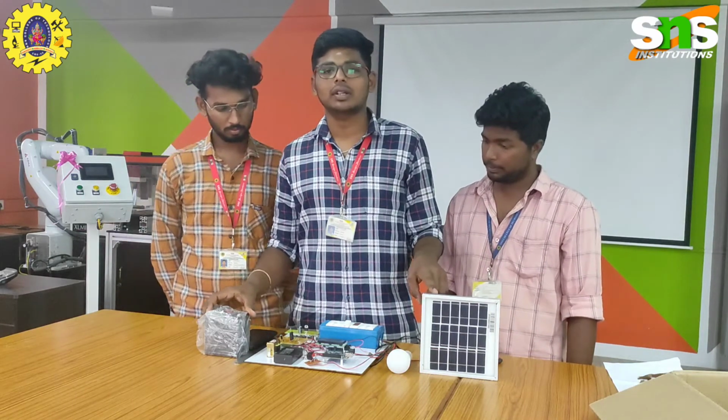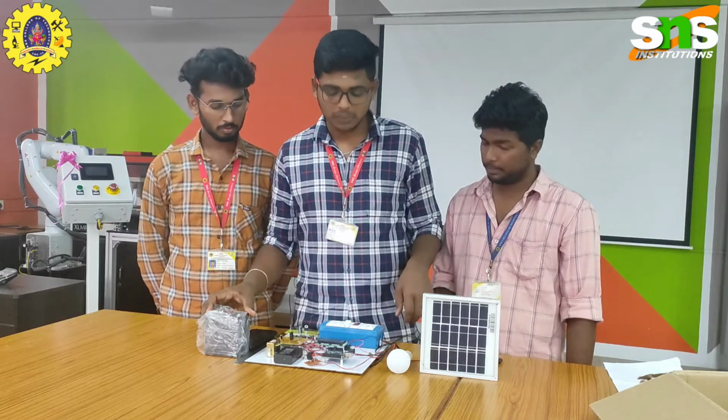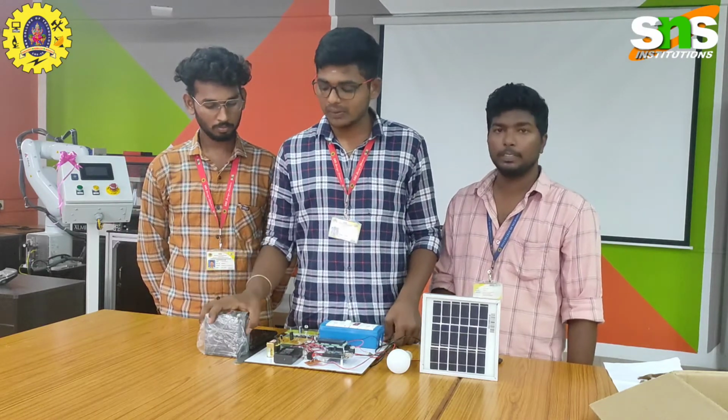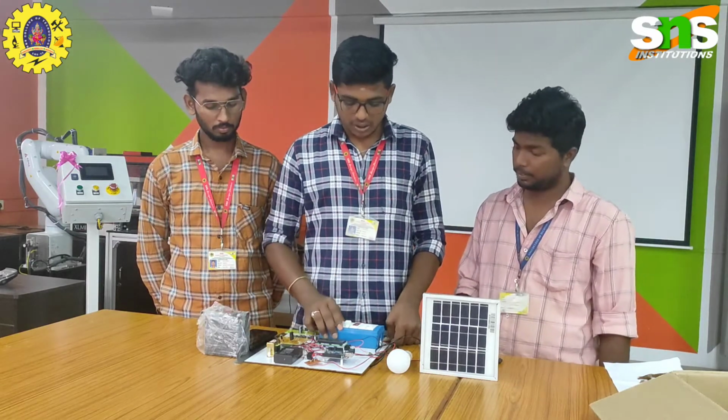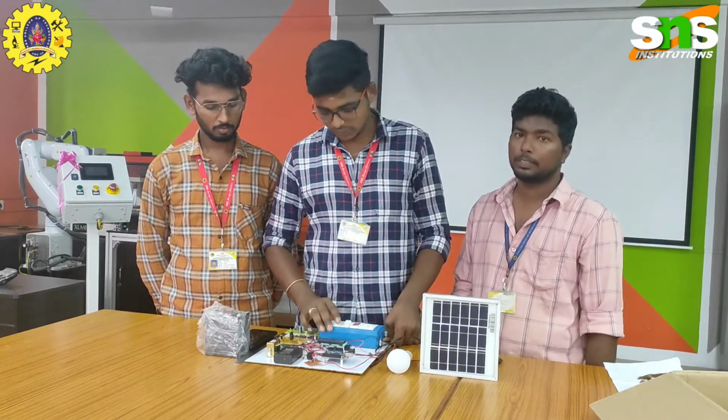This battery is an external battery, because the power which came from the solar will be stored in this battery, and from this battery we are going to take an output from this switchboard.